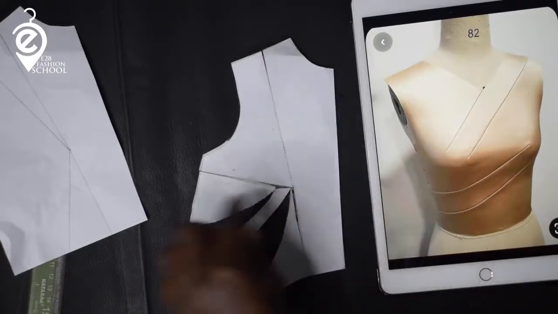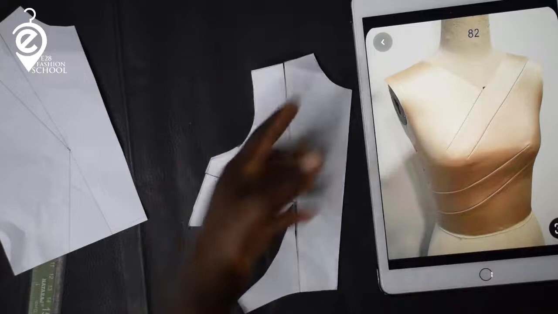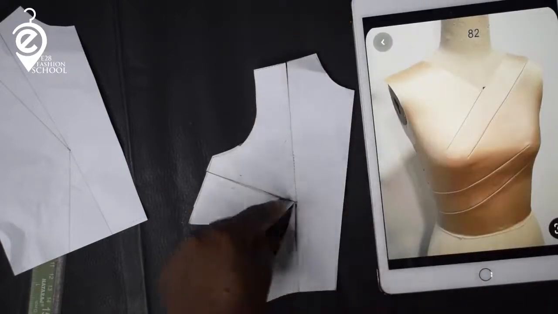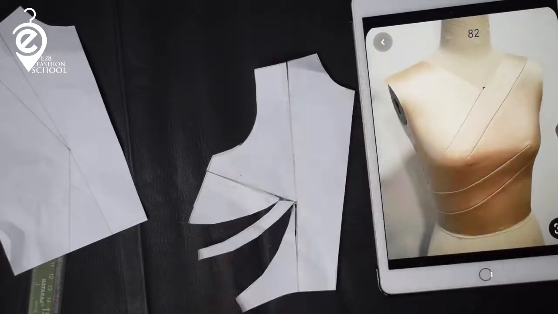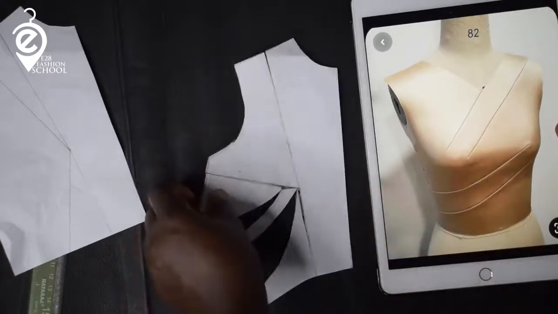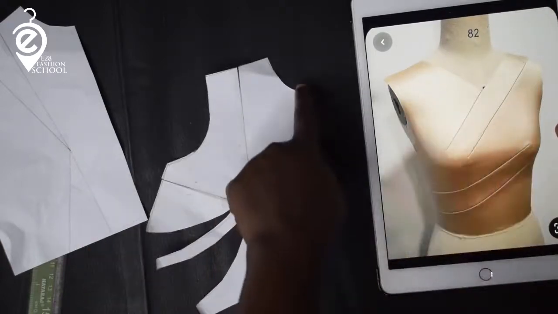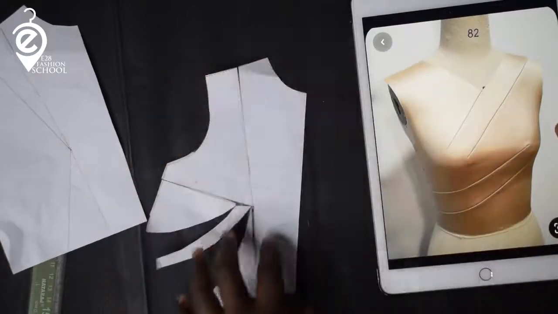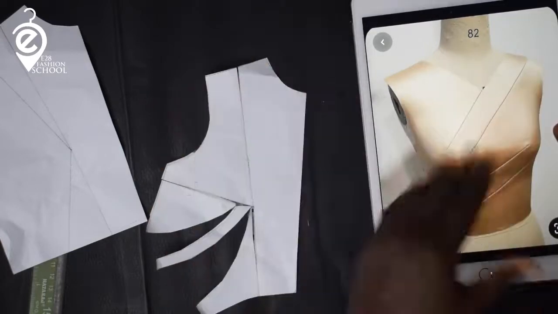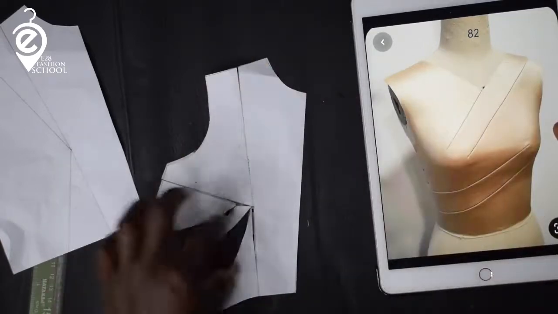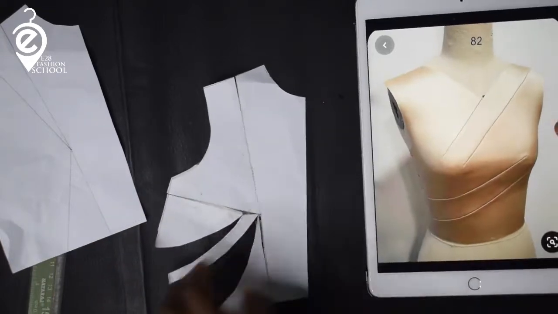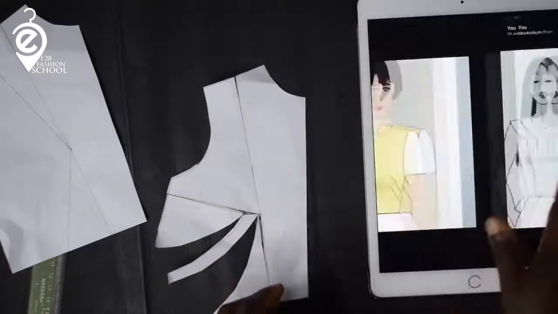If I were to do this, I will transfer this one up. If it's a full bodice, this one will come like this and this one will follow it up, and you will have this effect. You need to have a full bodice and do both sides, with your shoulder dart and waist dart on both sides of the bodice. You need to do your horizontal parallel first, and then you draw your style lines.